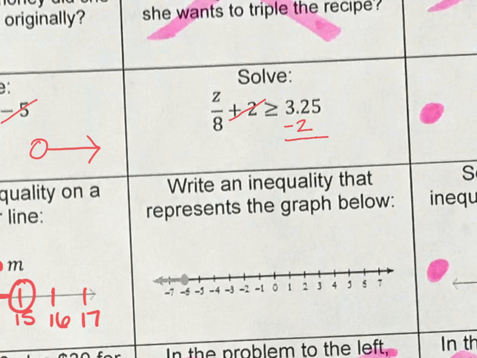3.25 minus 2. What does that give us? All right. Now, what is happening to the Z? It's being divided by 8. So how do we get rid of that? You multiply by 8. Do we change the sign? You do not. So we're going to mark divide by 8 out. And you can use parentheses, you can use an X, you can use a dot, whatever you want to do to show that we're multiplying by 8.